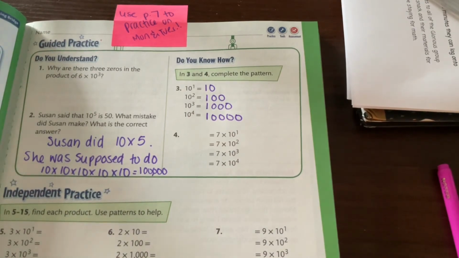Okay, let's do number 4. This might be the last one that we're going to do. Yeah, I think it is. It's going to be the last one that we do.